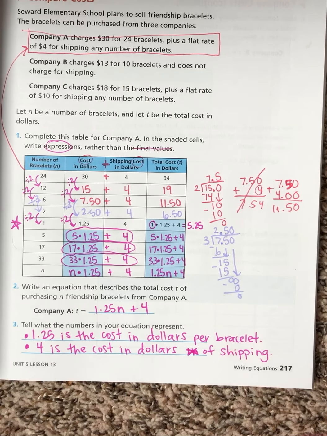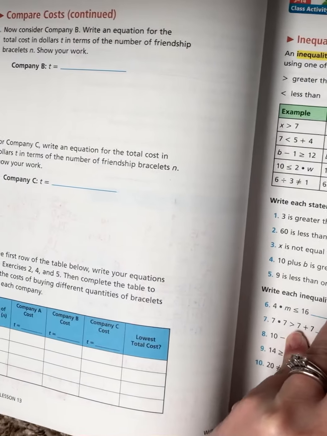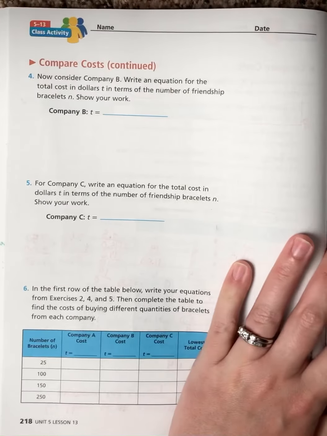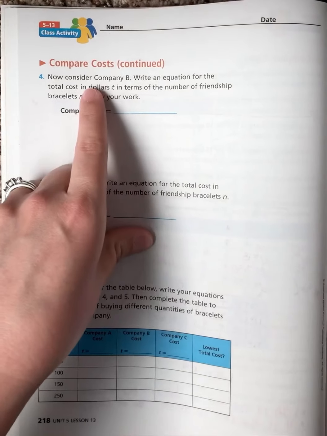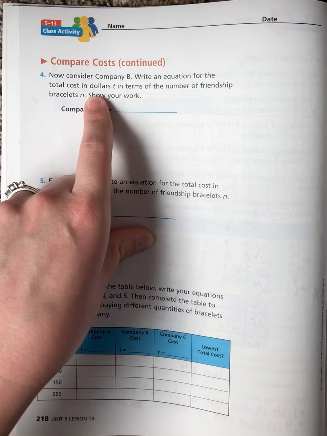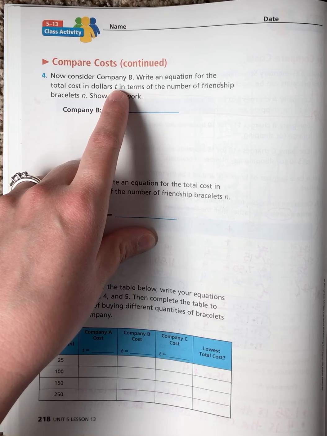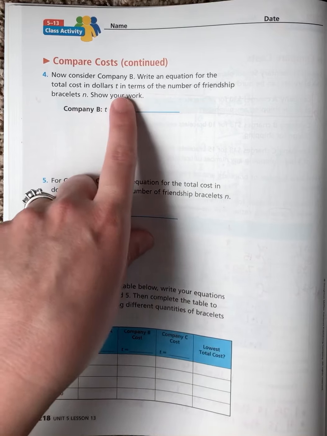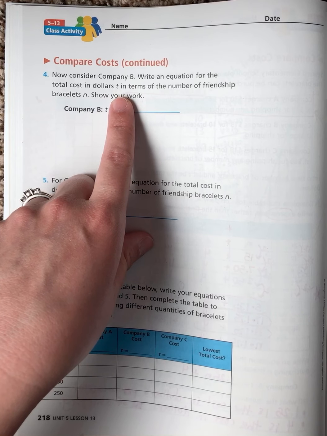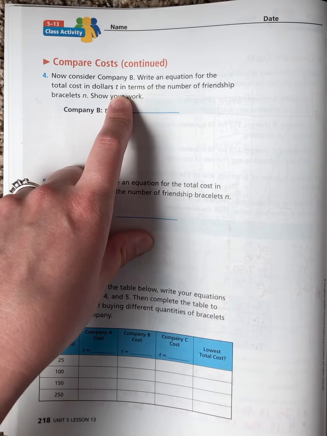Okay, all right, so let's turn the page and we're going to do a little bit with the other 2 companies. Scoot my page over here to fit it in the camera. All right, so for number 4, consider Company B. Write an equation for the total cost in dollars, which would be, the total would be T, in terms of the number of friendship bracelets, N. Show your work.